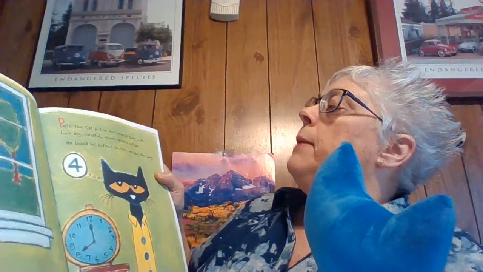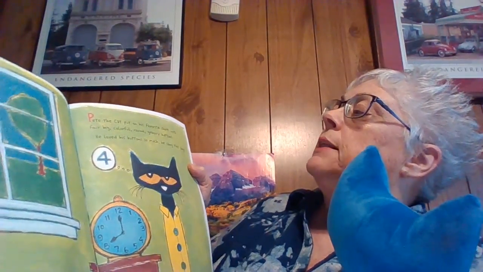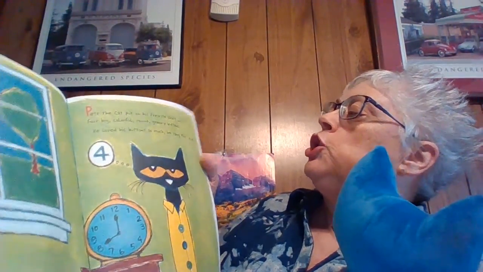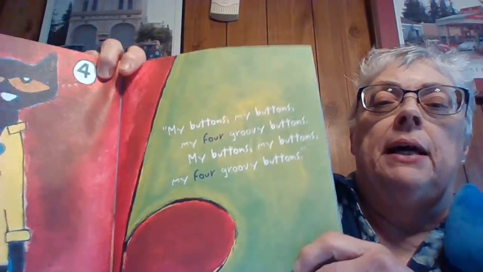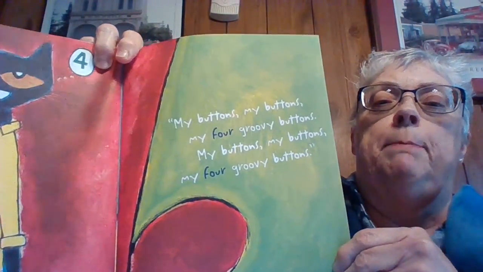Pete the Cat put on his favorite shirt with four big, colorful, round, groovy buttons. He loved his buttons so much, he sang this song. My buttons, my buttons, my four groovy buttons.